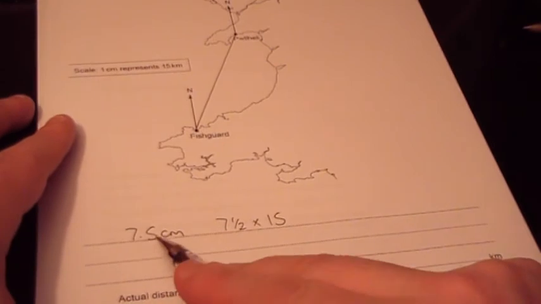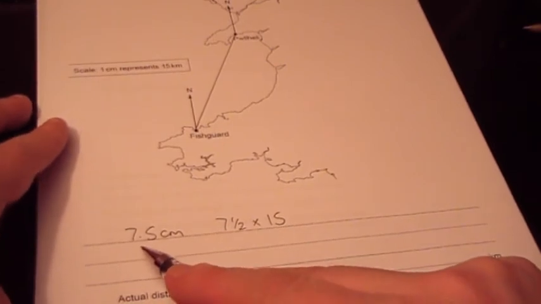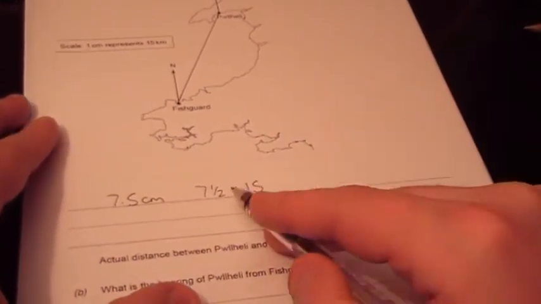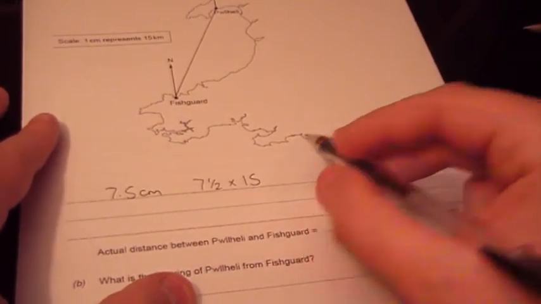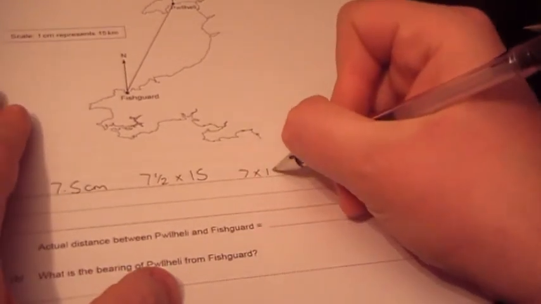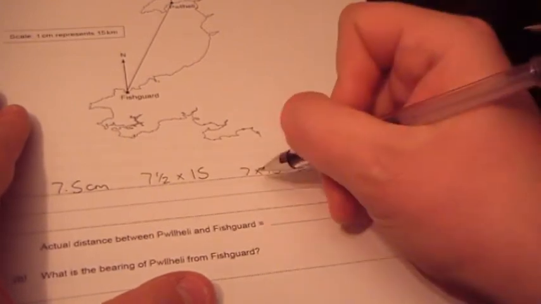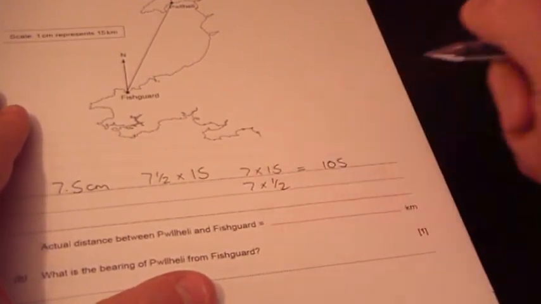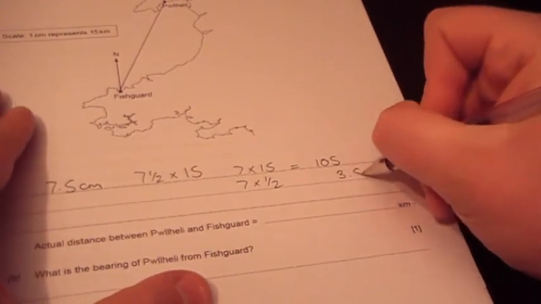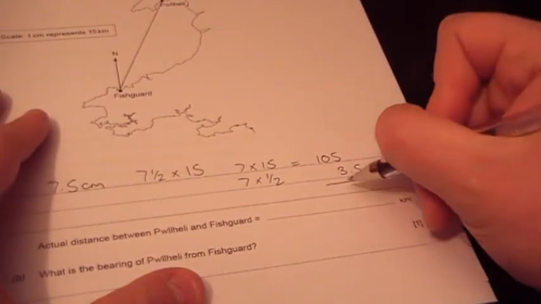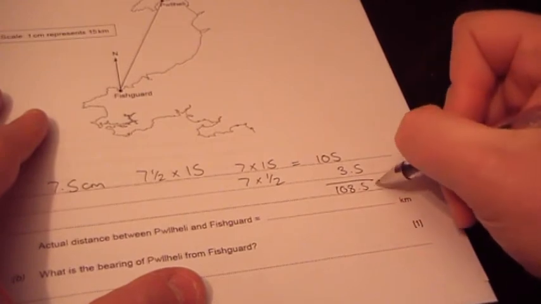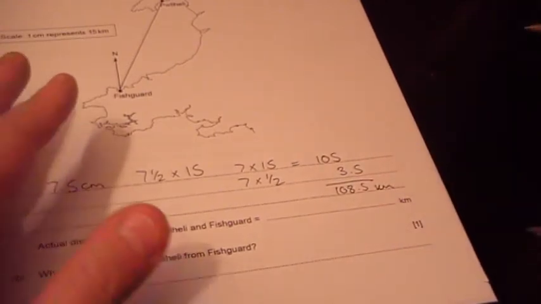There's nothing wrong with doing 75 times 15 and then fixing your decimal point, but we actually did 7.5 times the number earlier. I'm going to work out 7 15s first, which is 105, and then 7 halves, or half of 7, is 3.5. So altogether this is 108.5 kilometres.